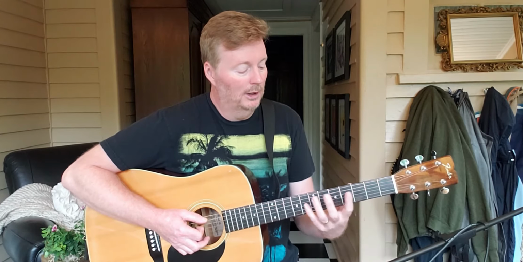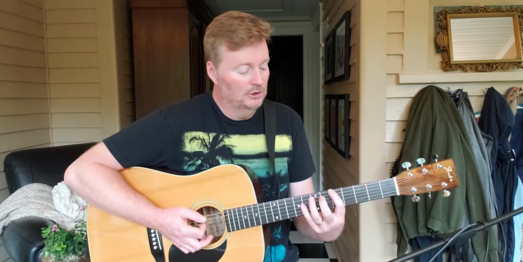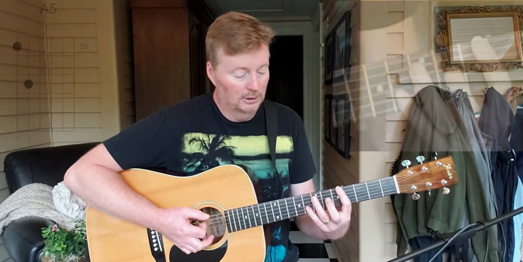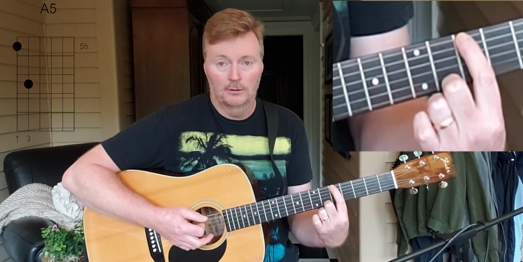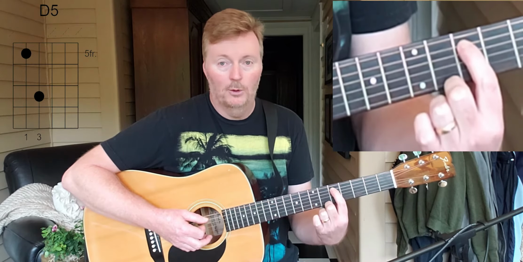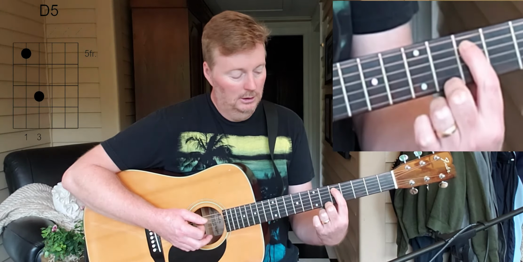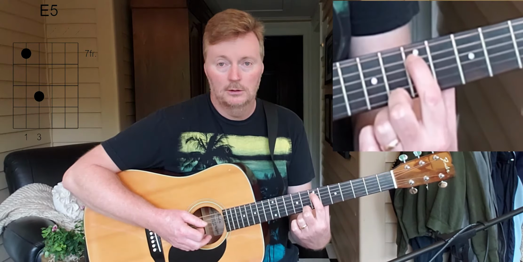Learn this pattern. And again, depending on where you start, you can start on the 6th string. We could do it with A. Let's do it in A. We're going to start with, this time, A will be our 1st chord. This will be our 4th, which is going to be a D. And slide up 2 frets. There's an E.